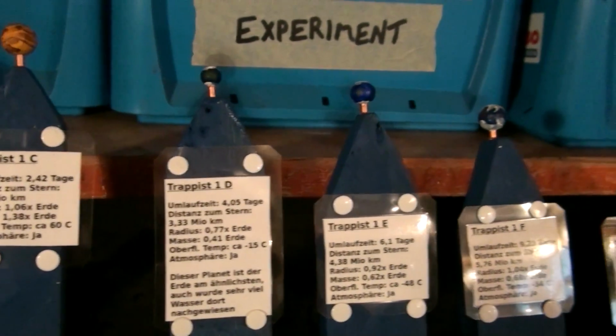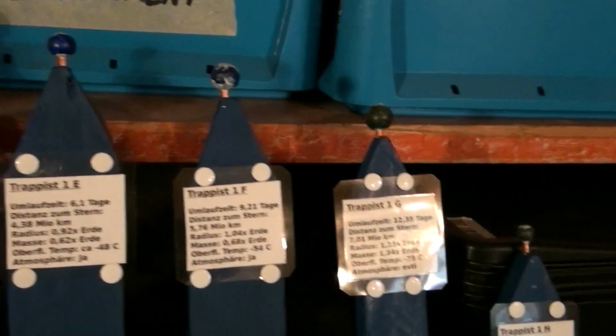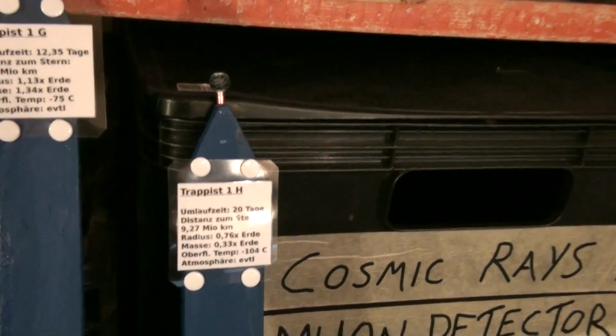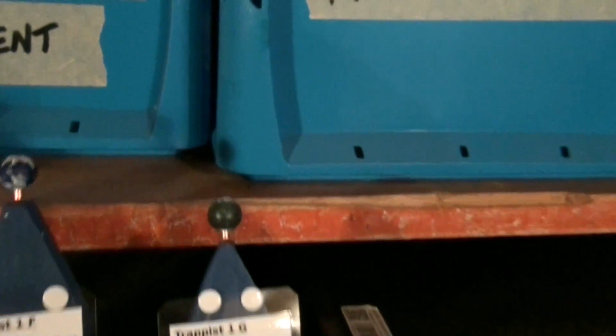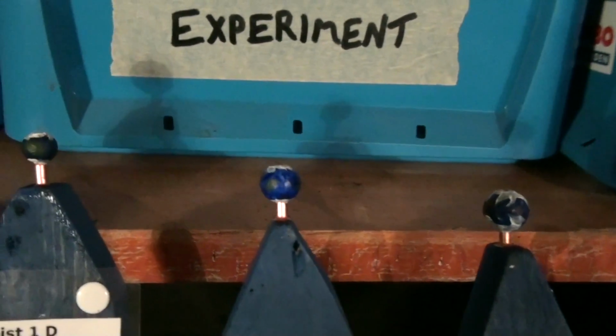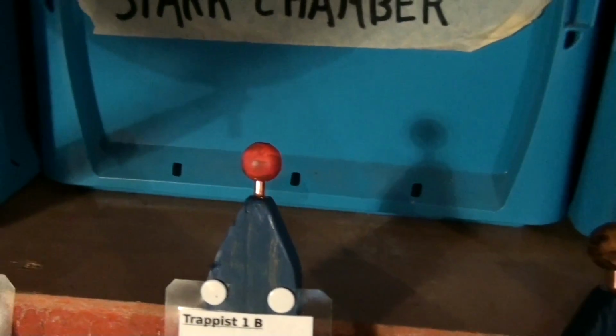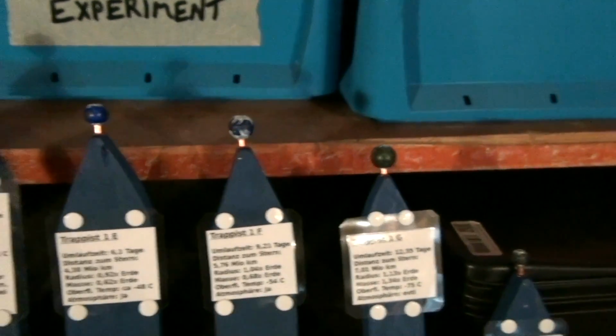It goes over to D, E, F, G, and H is the outermost planet. These here are all more or less to scale. I tried to paint them a little bit according to how they maybe look. Of course, we don't really know that in detail, but that's for future telescopes to find out.